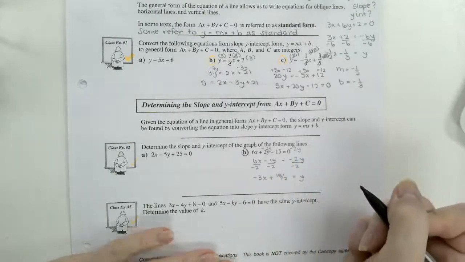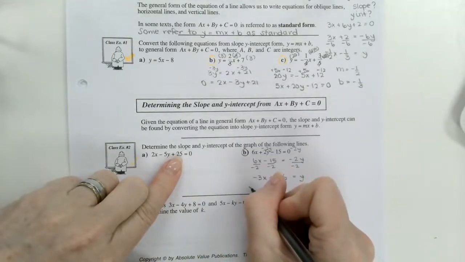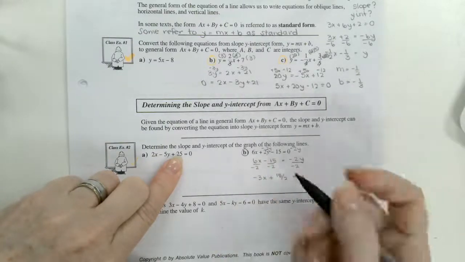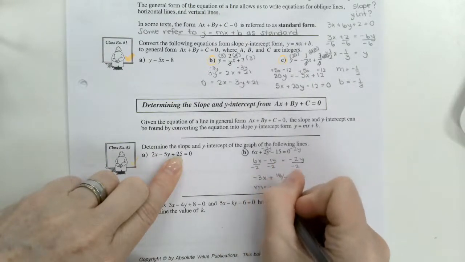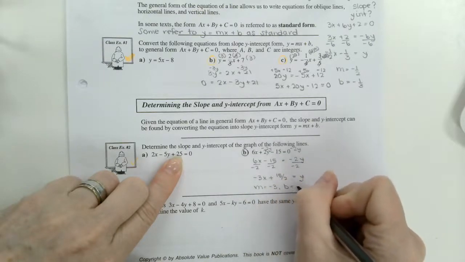And from there, now we can answer, and we know y equals slope, so m equals negative 3, and y-intercept is b, 15 over 2.